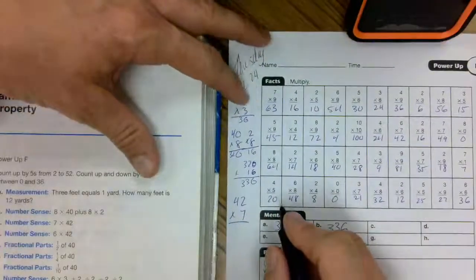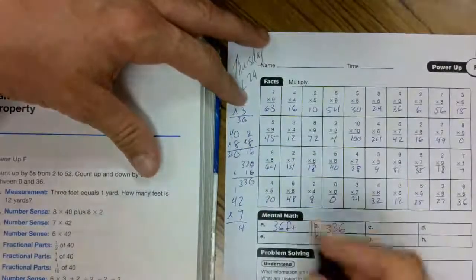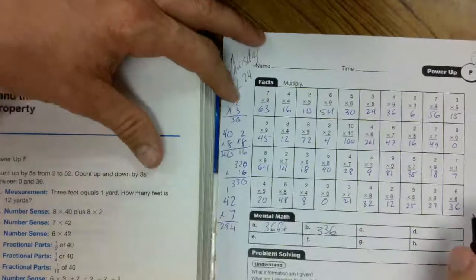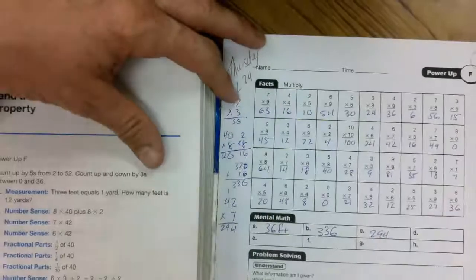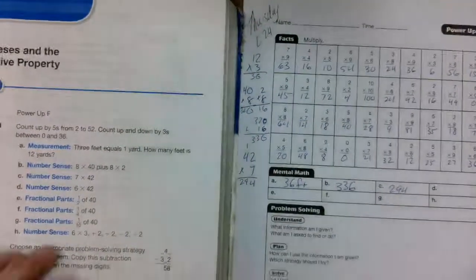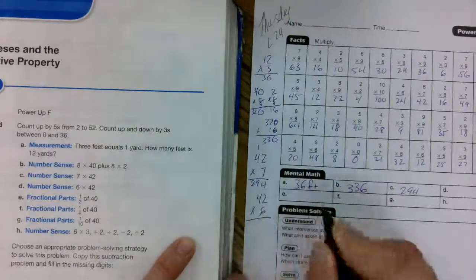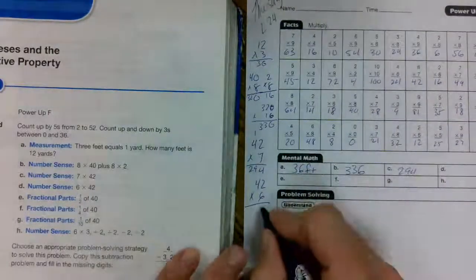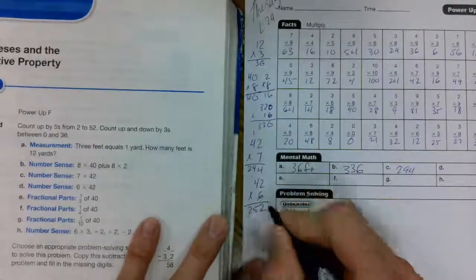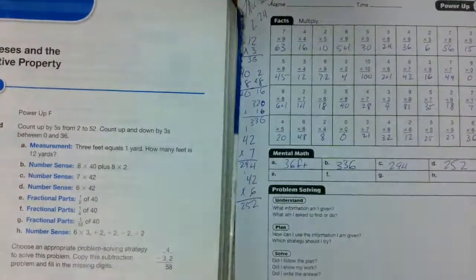C says 42 times 7. 7 times 2 is 14. 4 down, 1 up. 4 times 7 is 28 plus 1 is 29. 294. Take a look at D. D says 42 times 6. 6 times 2 is 12. 2 down, 1 up. 6 times 4 is 24 plus 1 is 25. 252. Let's try to get all of that on the screen.